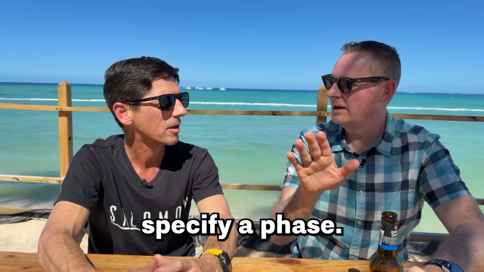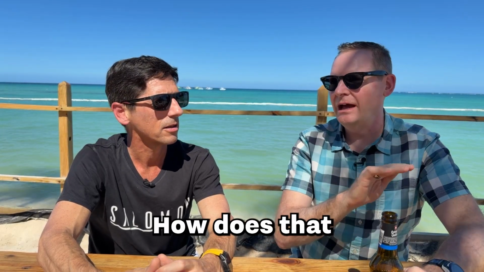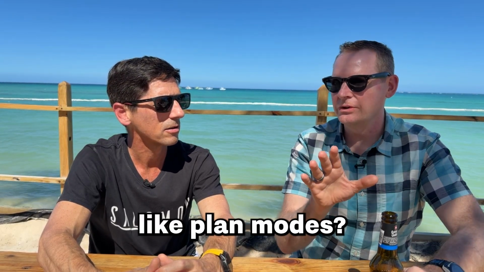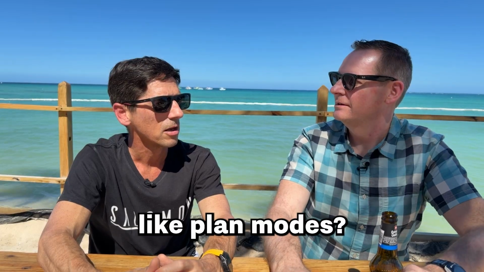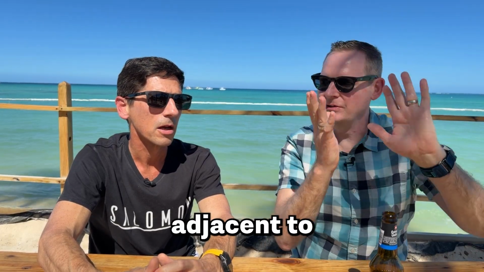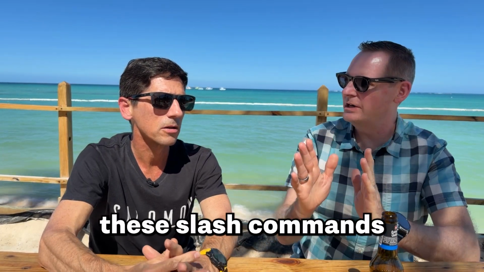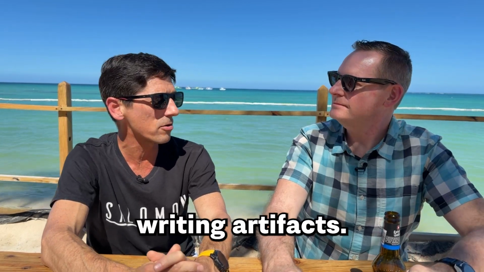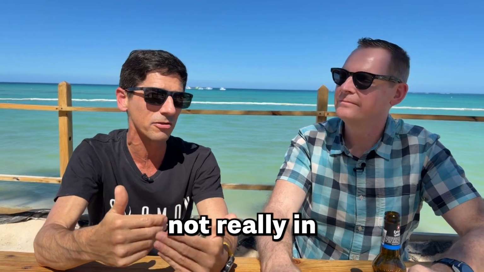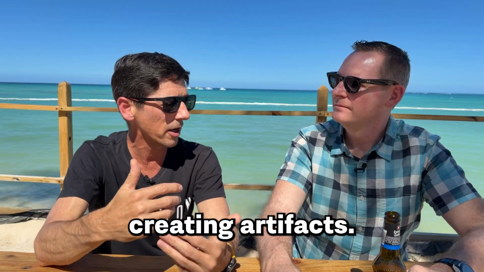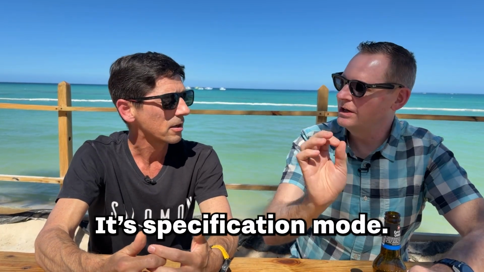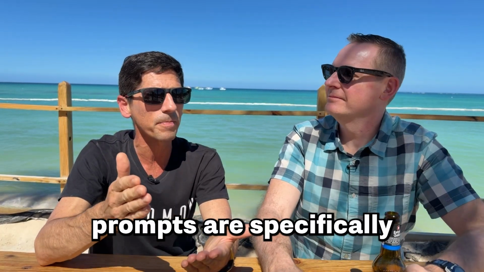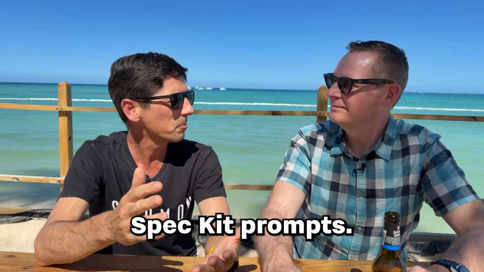Right. So these are all slash commands. You said like the specify phase. How does that play along with a lot of the tools like plan modes? Or is this adjacent to plan mode? You're actually using these slash commands instead of slash plan? Yeah, I think you are writing artifacts, so you're not really in planning mode. You are creating artifacts in your repository.